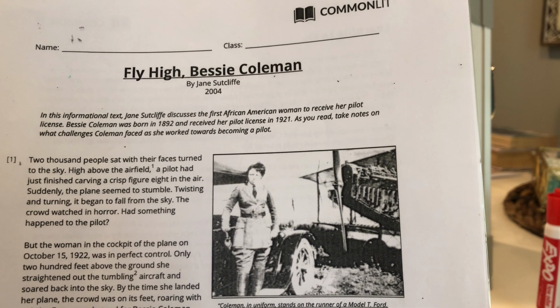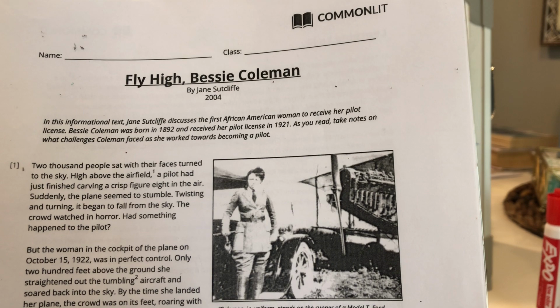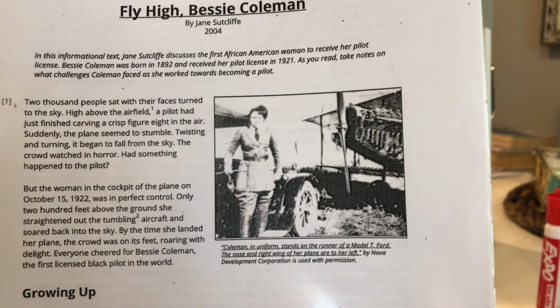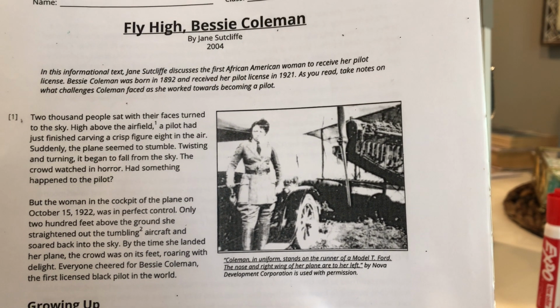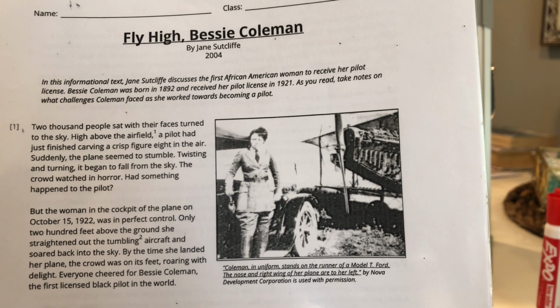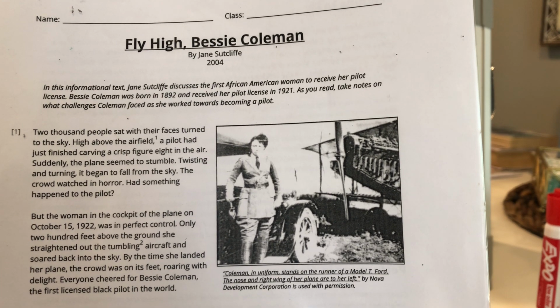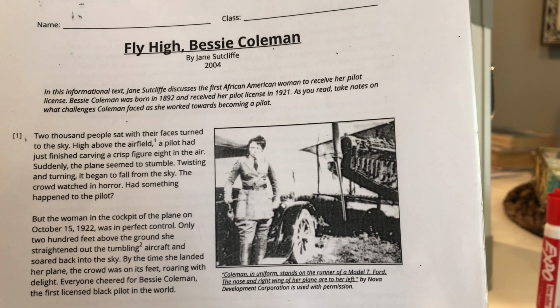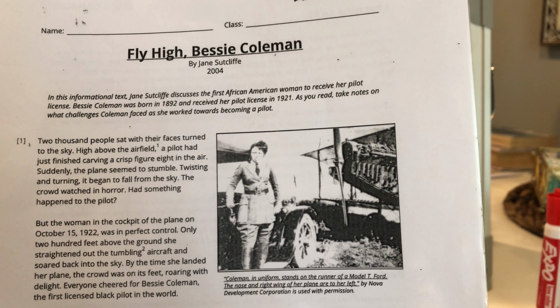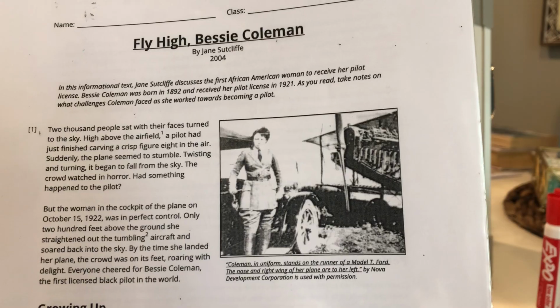But the woman in the cockpit of the plane on October 15th, 1922, was in perfect control. Only 200 feet above the ground, she straightened out the tumbling aircraft and soared back into the sky. By the time she landed her plane, the crowd was on its feet, roaring with delight. Everyone cheered for Bessie Coleman, the first licensed black pilot in the world.